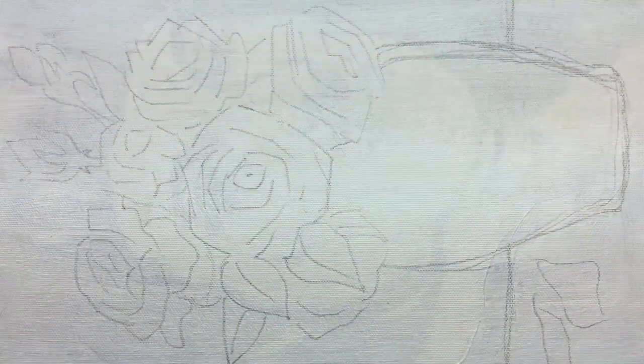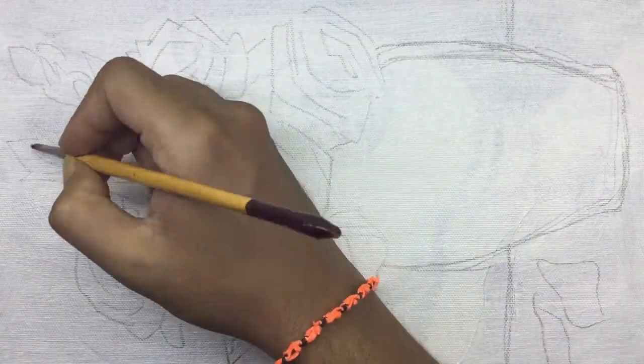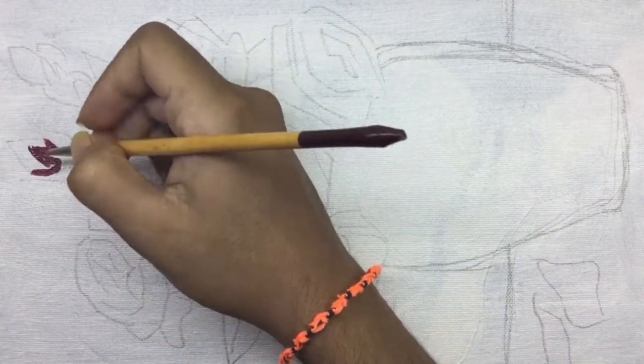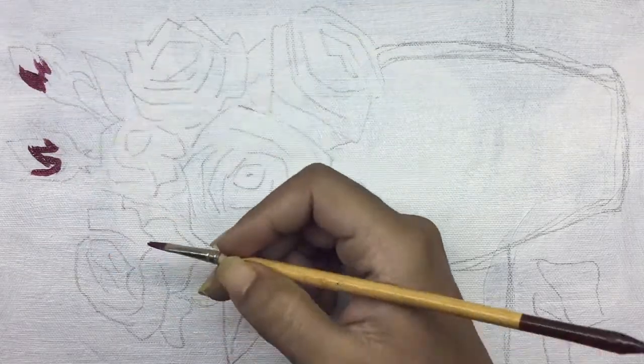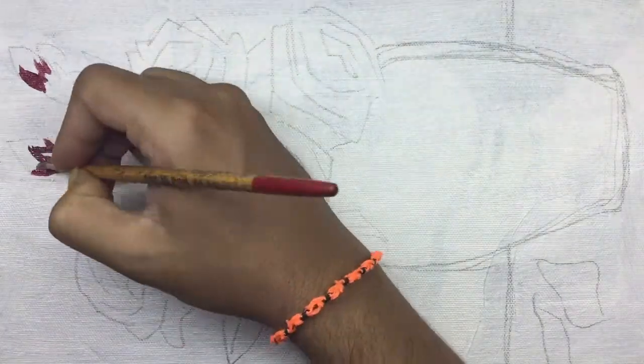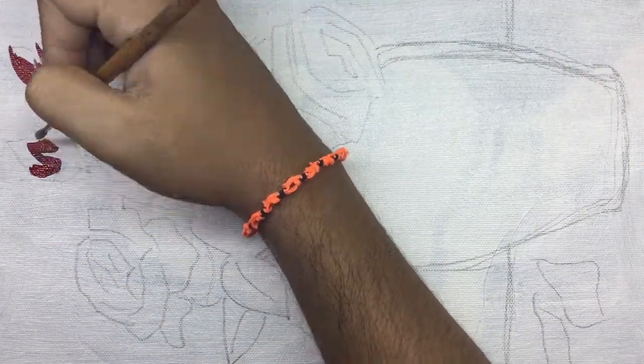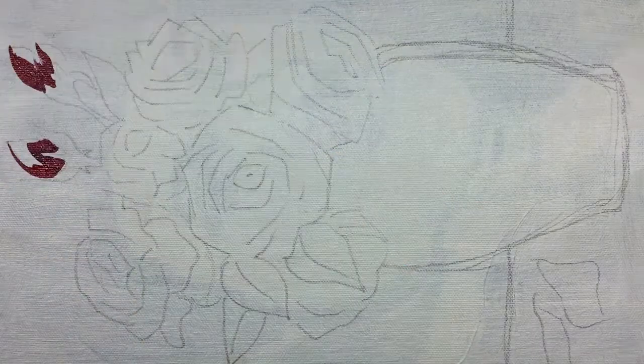Composition is the placement of items on the canvas. Choose the best placement so that the eye is drawn around the entirety of the canvas rather than a single spot. Then find the light source.